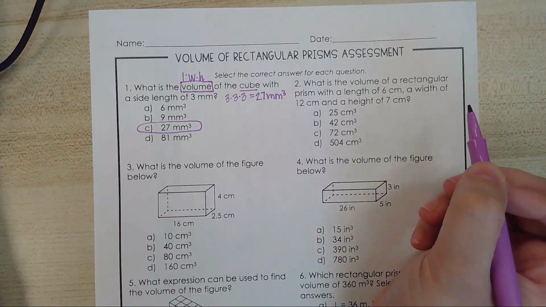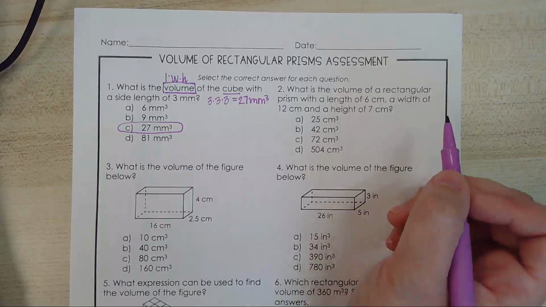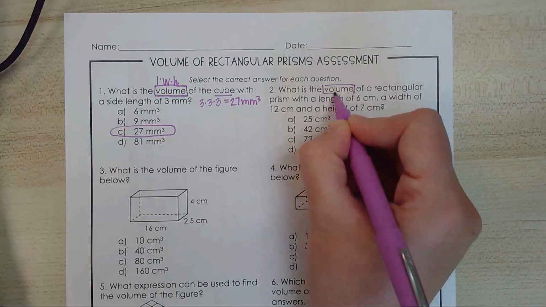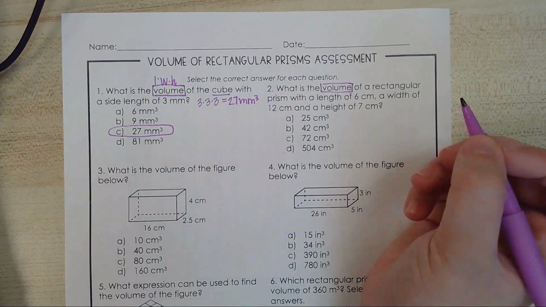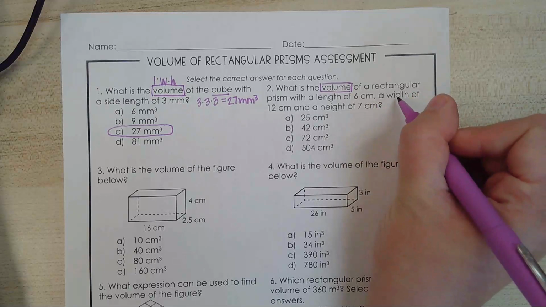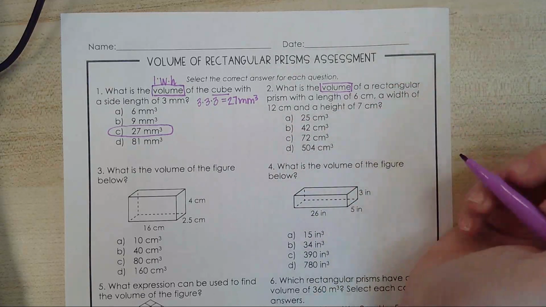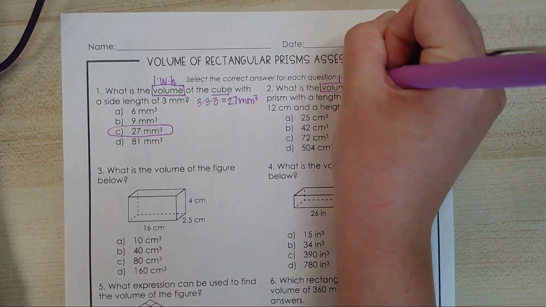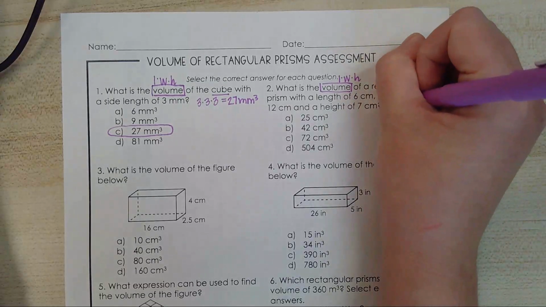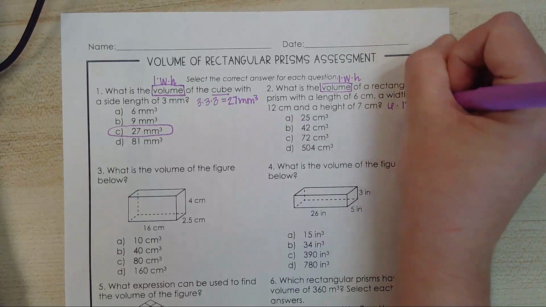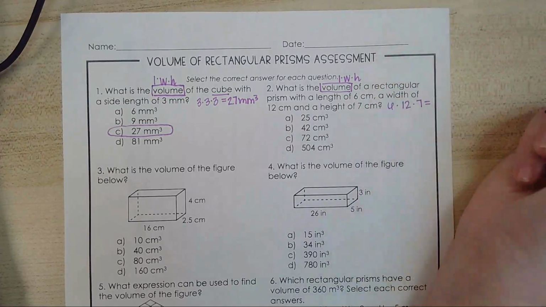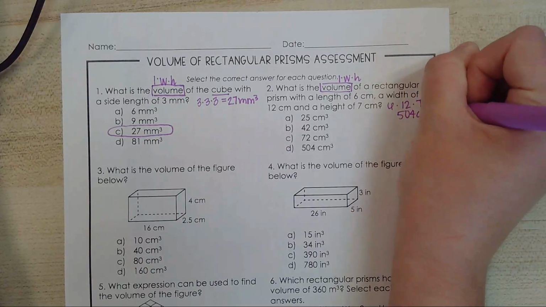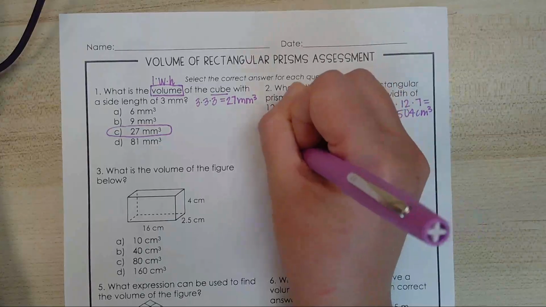Okay. Looking at number 2. What is the volume of a rectangular prism with the length of 6 centimeters, the width of 12 centimeters, and the height of 7 centimeters? So again, length times width times height. So here we're going to go 6 times 12 times 7. And what do we get? 504 centimeters cubed. Okay. So our answer is letter D.